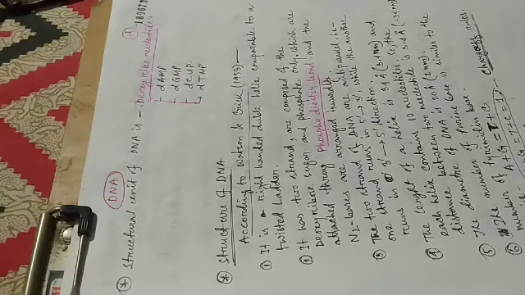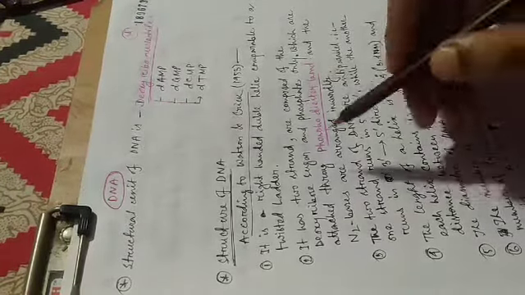They told that the B-DNA is a right-handed double helix comparable to a twisted ladder. It has two strands.